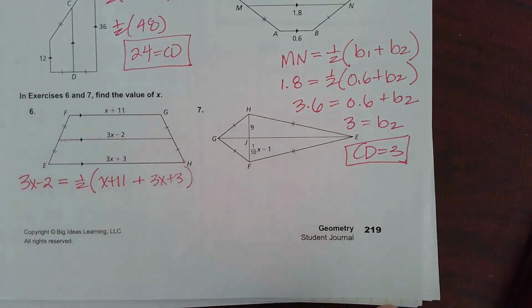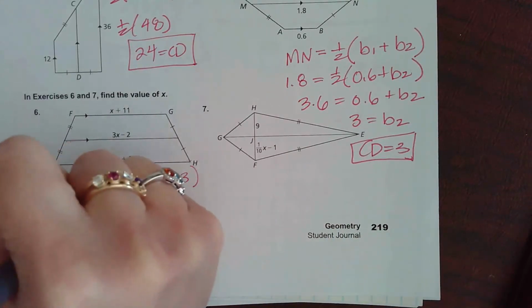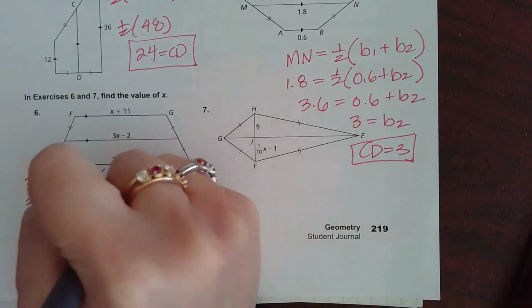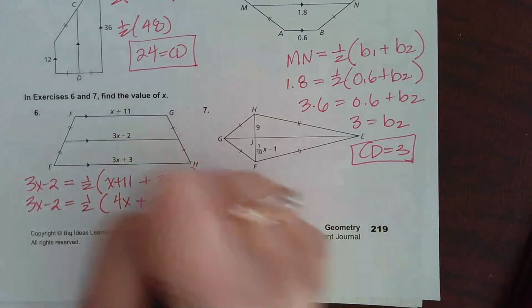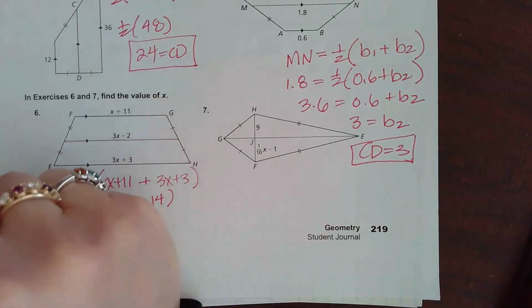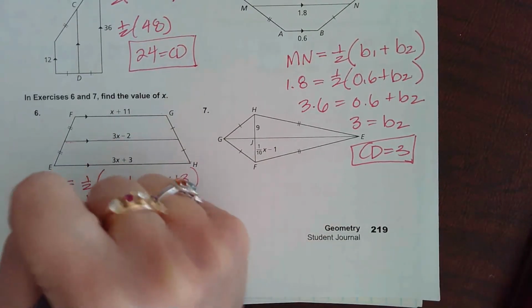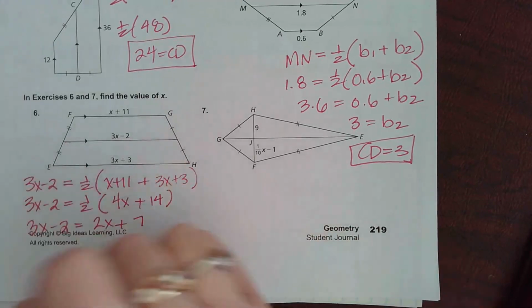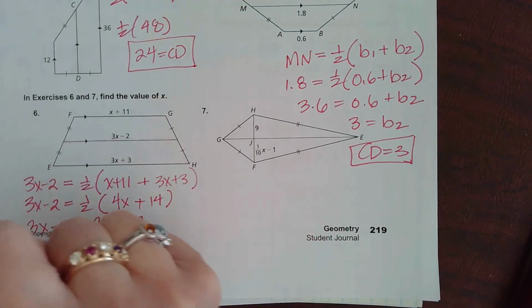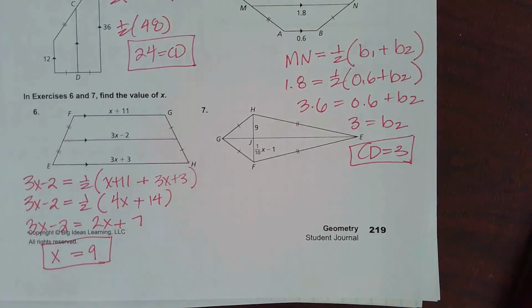Let's combine some like terms, maybe start there. So I get 4x plus 14. Then you can distribute the 1/2 or multiply both sides by 2, doesn't really matter. And then let's solve for x. I subtract and then add 2, and I get x to equal 9.